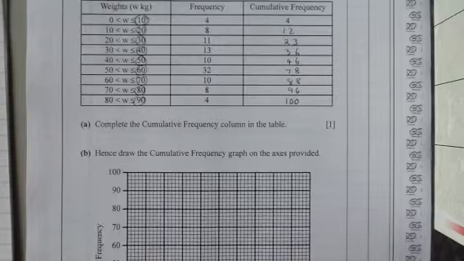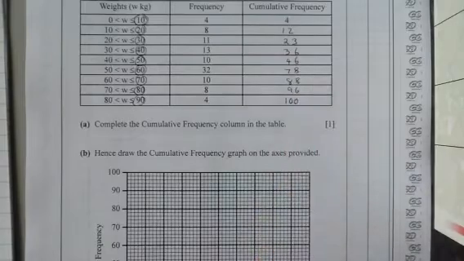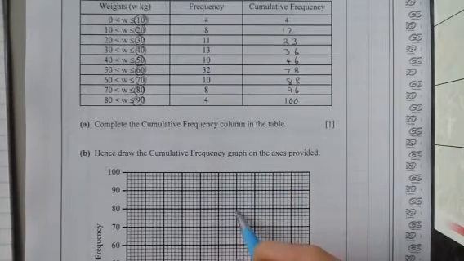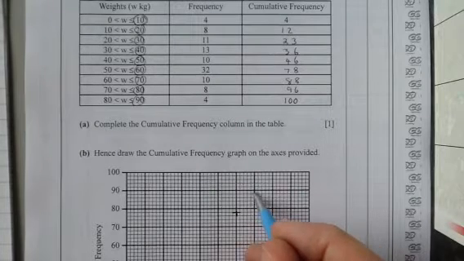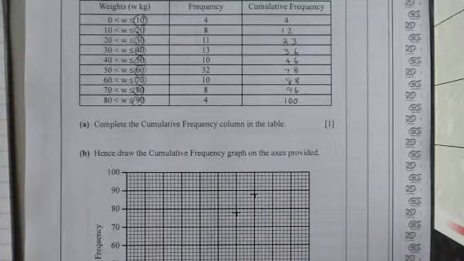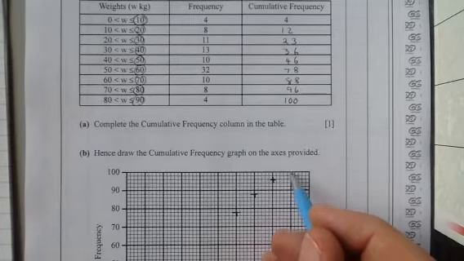36 above 40. 46 above 50. 78. 88. 96, and above 90, 100.